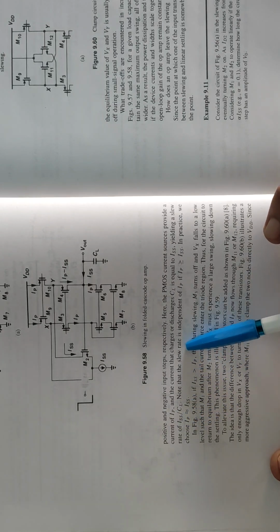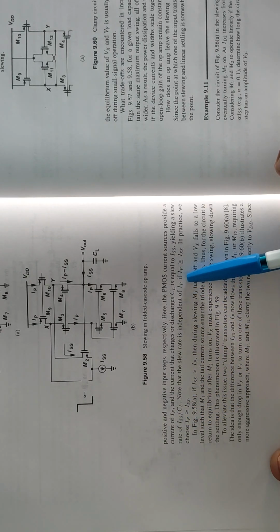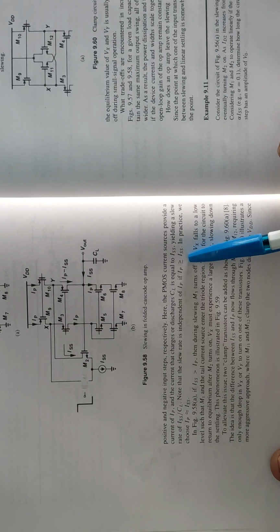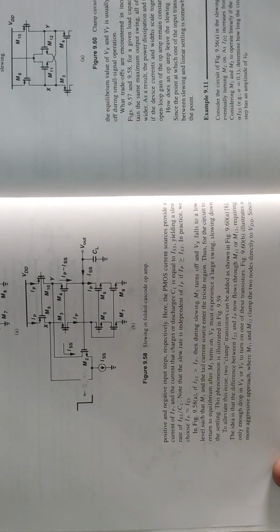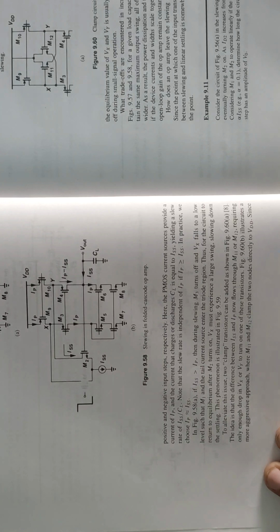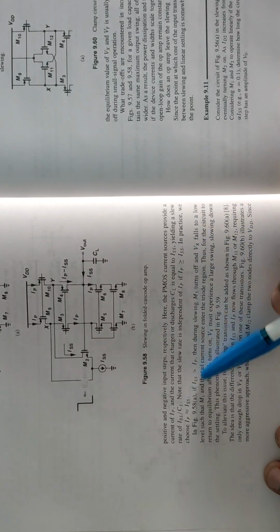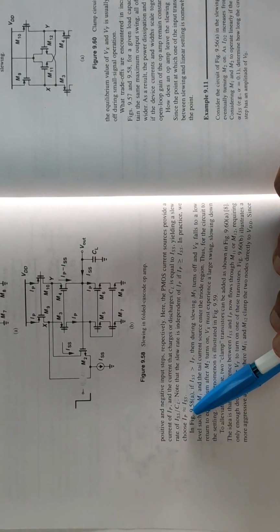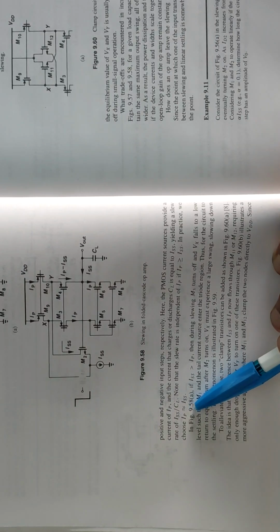Note that the slew rate is independent of IP. IP is less than or greater than or equal to ISS; in practice we choose IP similar to ISS.